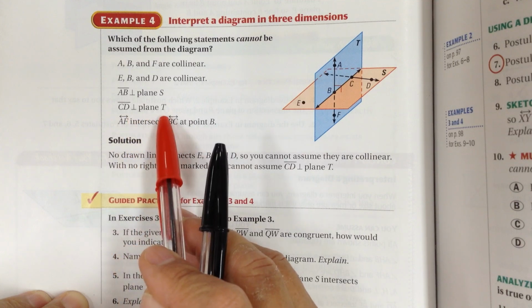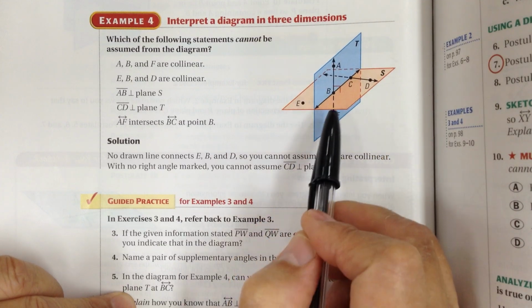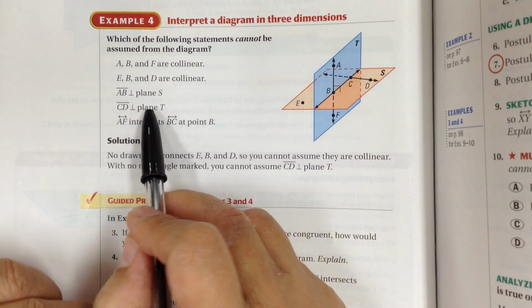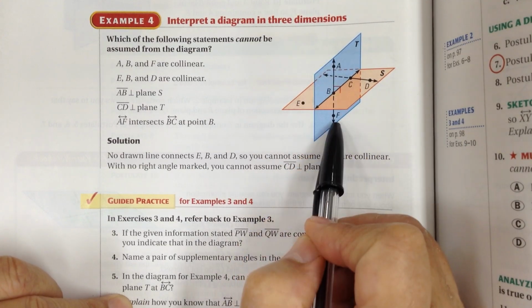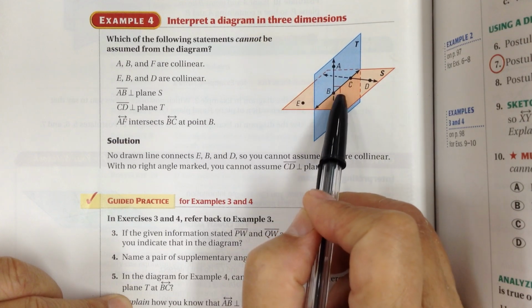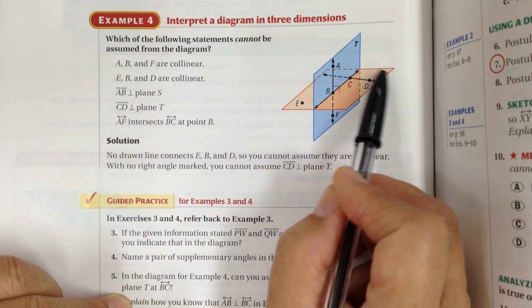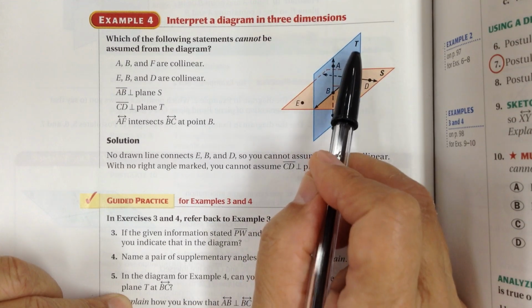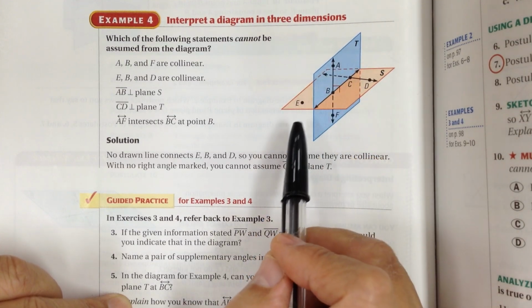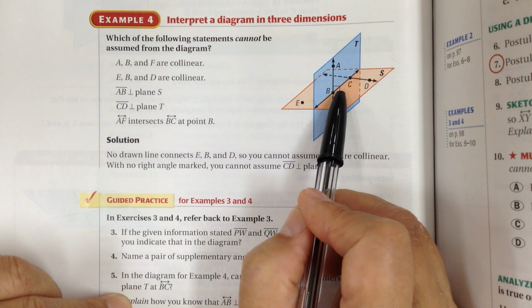Okay, also CD. So here CD is perpendicular to the plane T. We can assume that because you see the red marking over here? This line is on the plane T, and this marking shows you that the plane T and plane S are perpendicular. So since they are perpendicular and this line is on the S, therefore this line would be perpendicular to the T. Okay? So again, the marking tells you what you can know and what you cannot know.